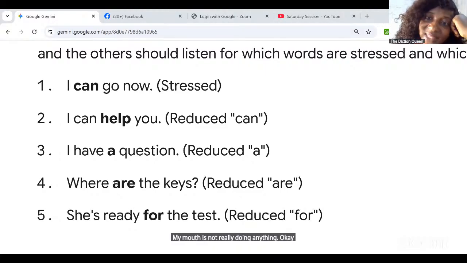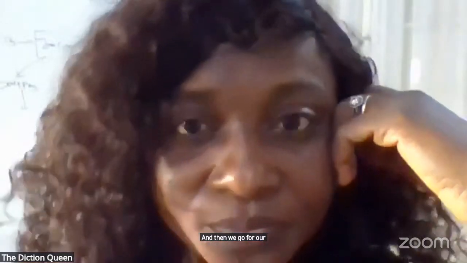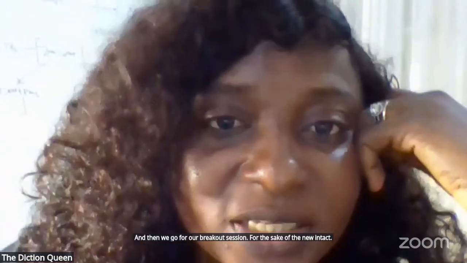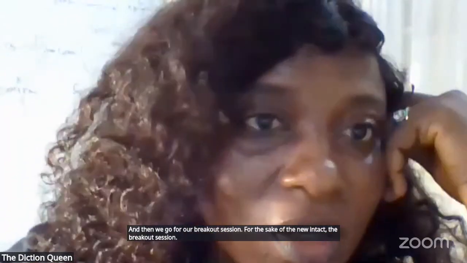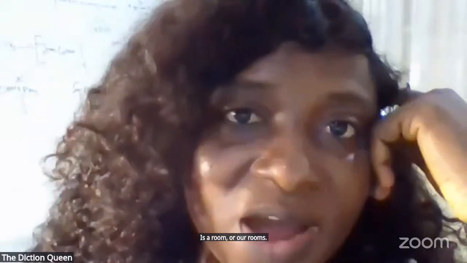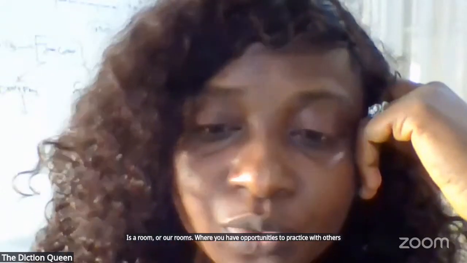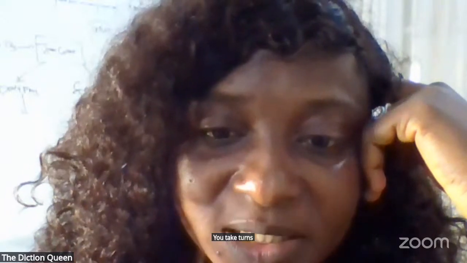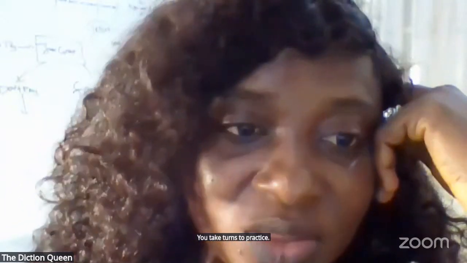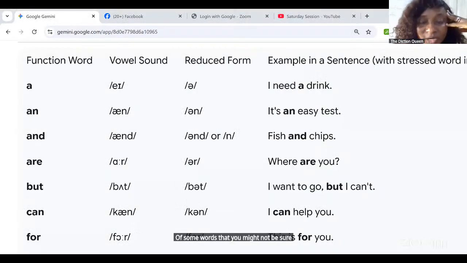Okay, so yesterday we had a table. Let me go back to that table so we can quickly go through that. And then we go for our breakout session. For the sake of the new ones, the breakout session is a room or rooms where you have opportunities to practice with others in that room. You take turns to practice and you correct each other with love and respect. And then we get back here to ask questions of some words that you might not be sure of during the breakout room. And then we conclude the session. So here are the words again.